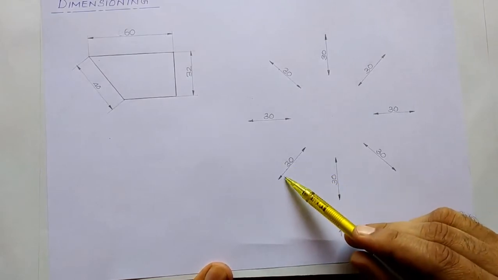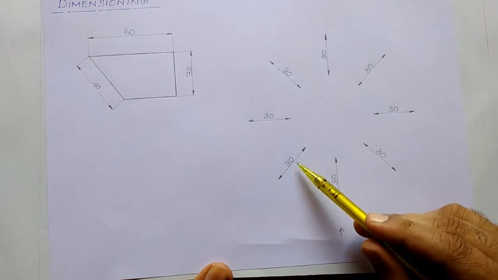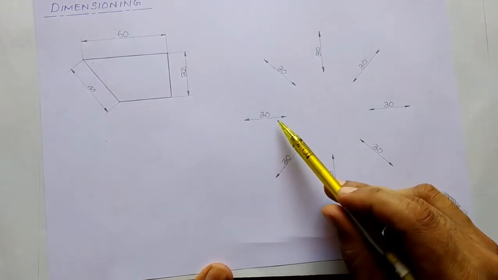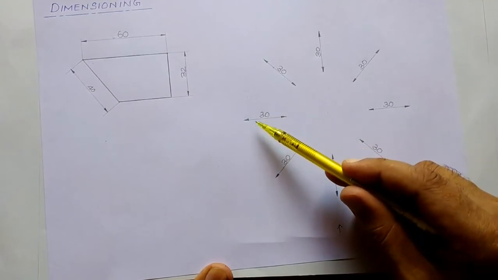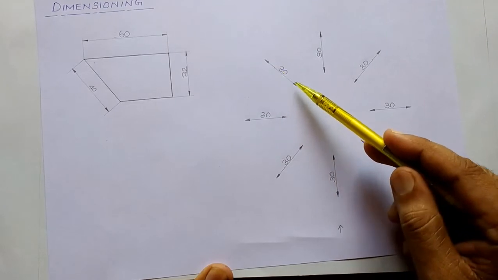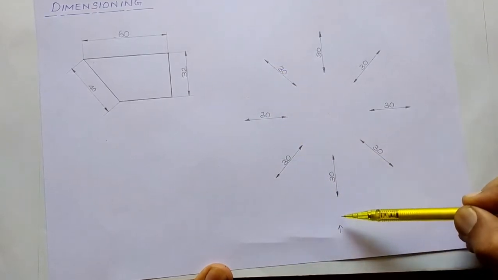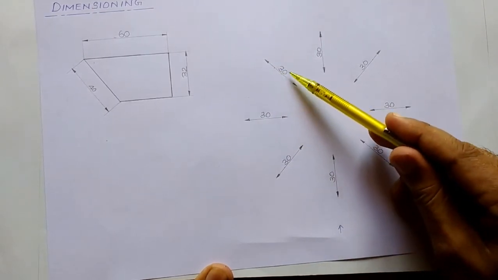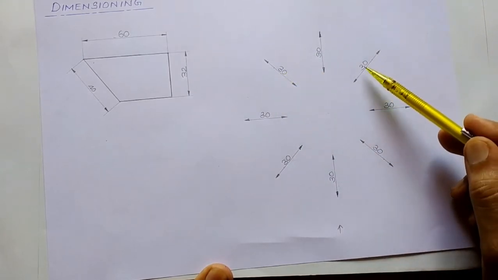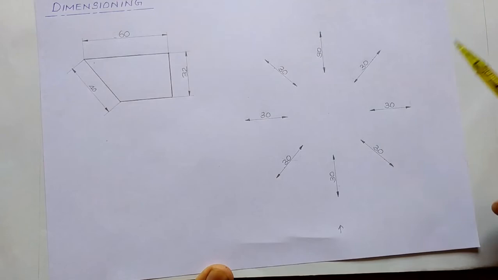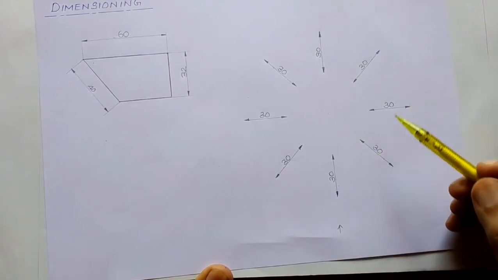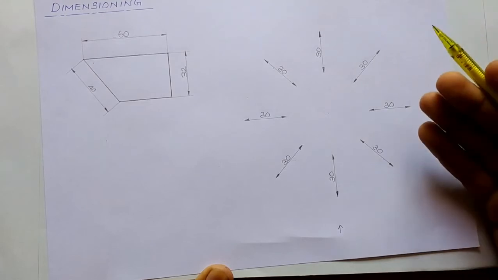Okay, so here this is an inclined dimension line. The dimensional value is on top of the dimension line. Here it is a horizontal dimension line. The dimensional value is on top of the dimension line. Here it is again an inclined dimension line, but when you are observing from this direction, the dimensional value, which is 30, is above the dimension line. The same is applicable to these three cases also. So when you are observing in this direction, the dimensional value must be above the dimension line.